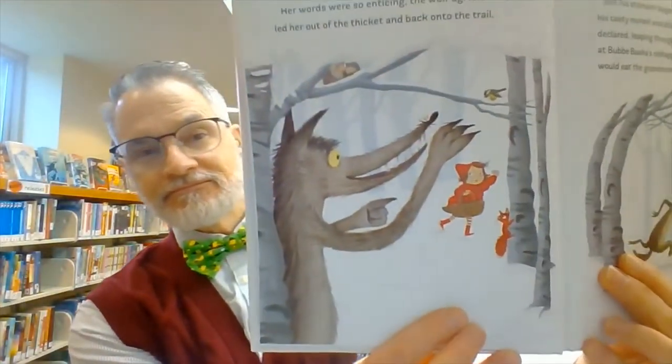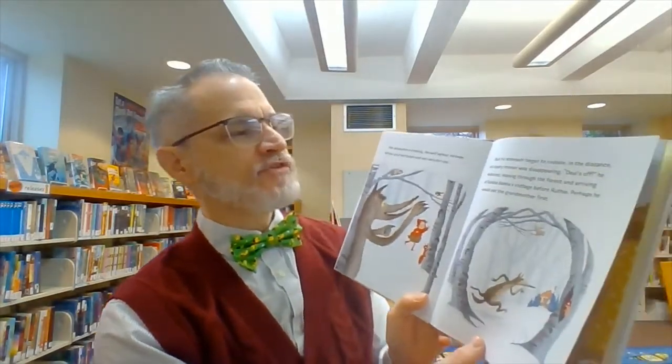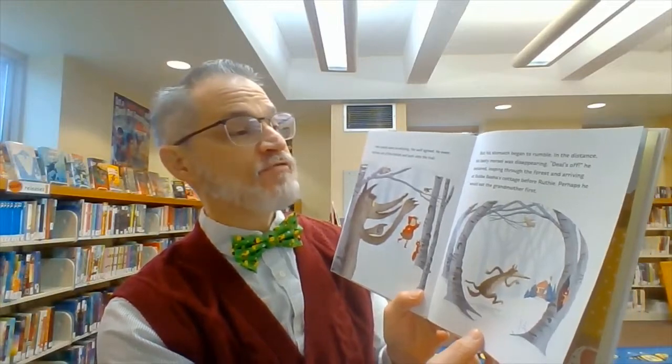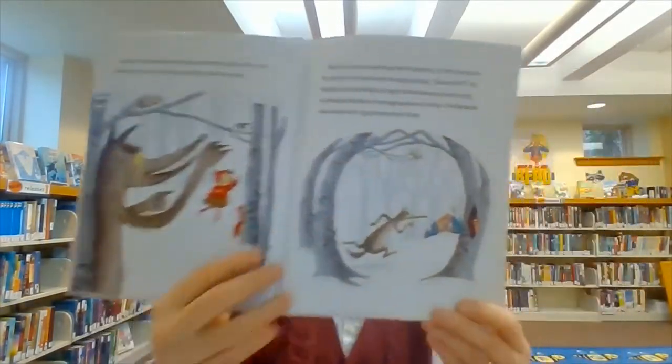Her words were so enticing, the wolf agreed. He even led her out of the thicket and back onto the trail. But his stomach began to rumble. Has your stomach ever rumbled? Mine has. In the distance, his tasty morsel was disappearing. "Tails off," he declared, leaping through the forest and arriving at Baba Basha's cottage before Ruthie. Perhaps he would eat the grandmother first.